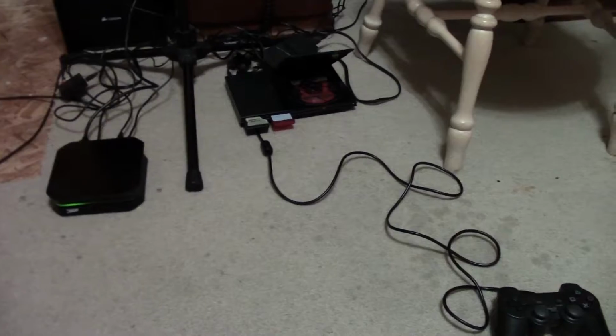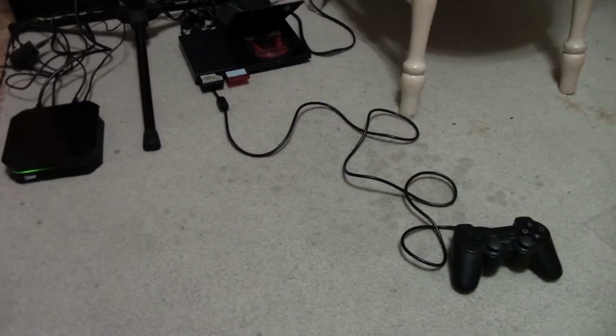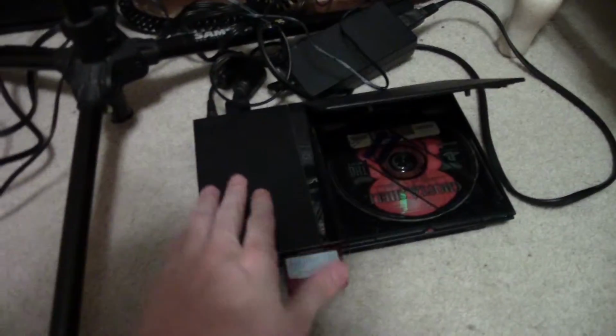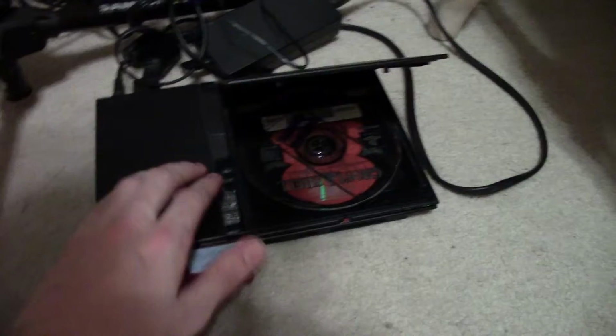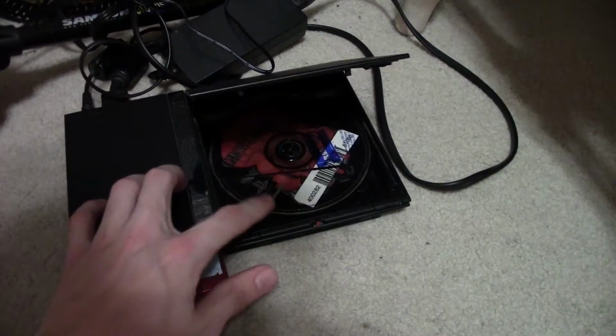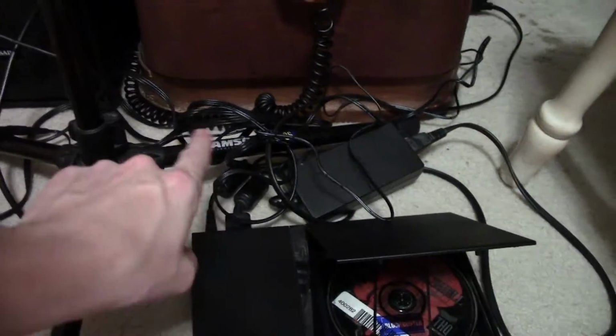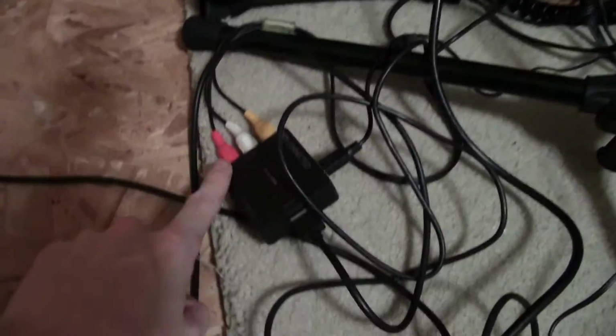But what if the footage is not on the PC? How do you capture that? Well, this is a bit of an experimental setup. I've done a few quick tests with it, but it should work. So here we have the PS2 in all its glory with, fresh from eBay, the Ghost in the Shell game, loaded up, ready to go. It has the power cables going that way, then the AV goes out over to here.